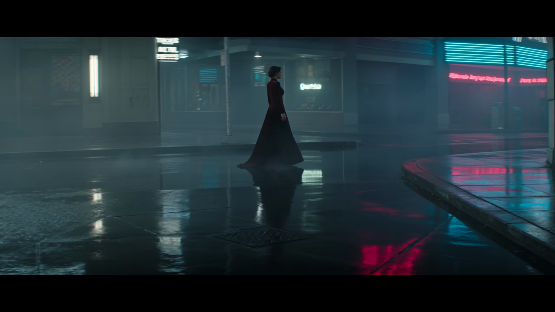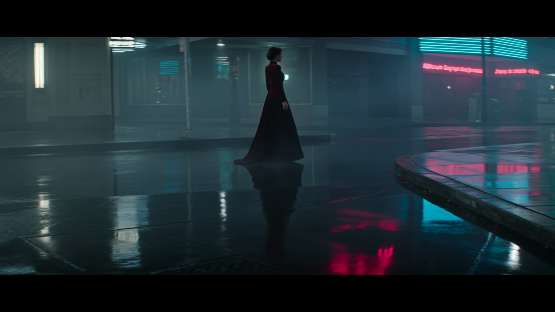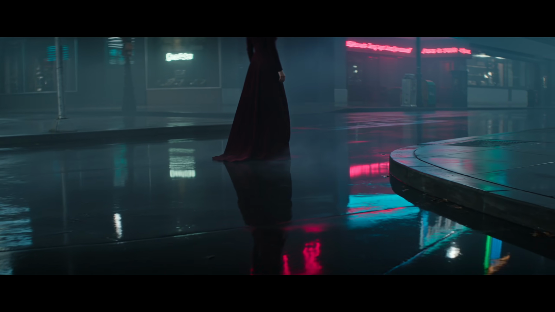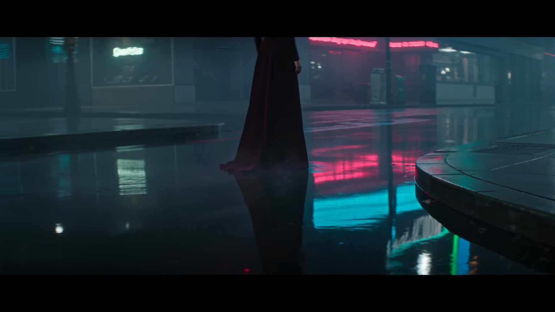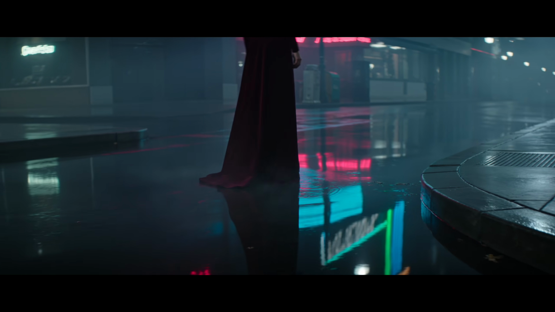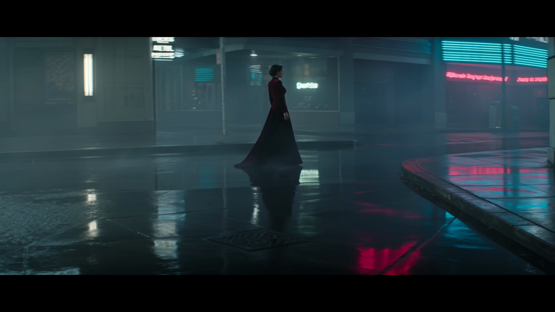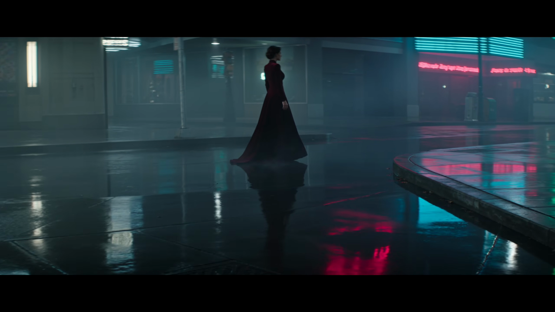Look closely at this scene. A woman in a tailored, floor-length red velvet gown walking down a slick city street. Look at the vivid cerulean and emerald neon reflecting off the wet asphalt. Look at the texture of the fabric, the misty atmosphere. If you saw this a year ago, you would assume it was shot on a wet-down backlot.